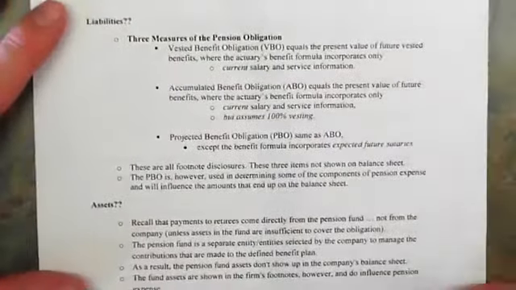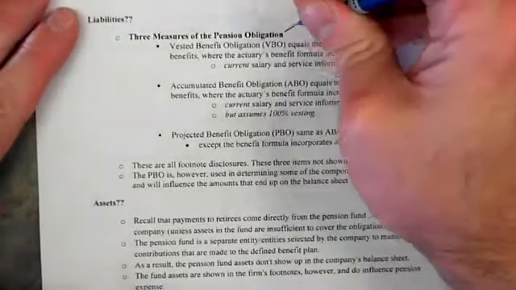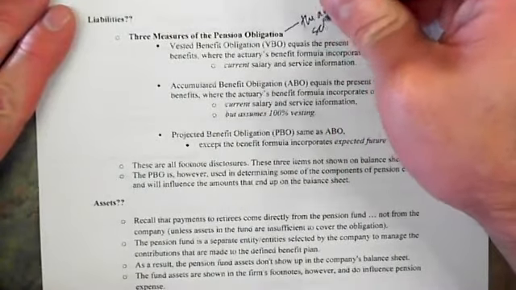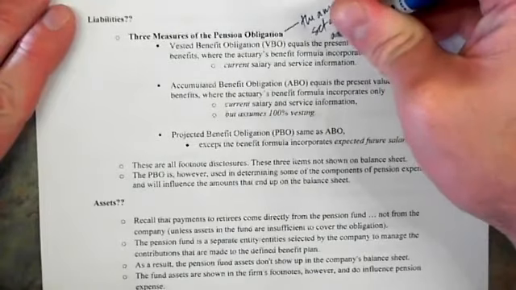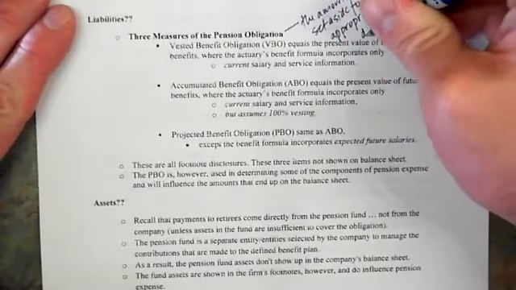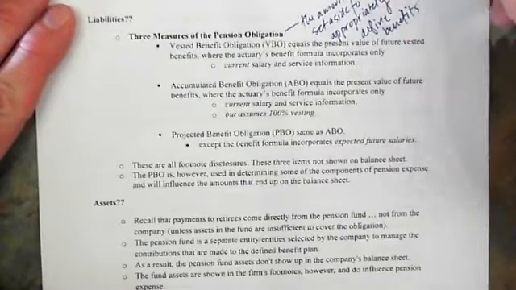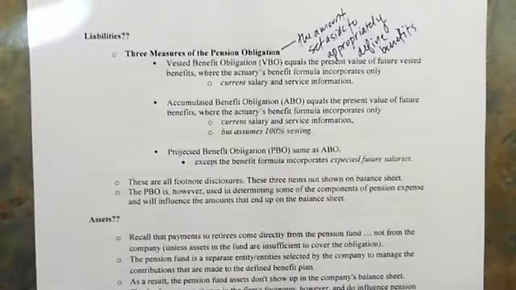What goes on with liabilities? Now, there are 3 measures of what we call the pension obligation. That is the amount set aside to appropriately define benefits. So this is what we have to have in order so that our employees will have that certain amount of pay in the future.